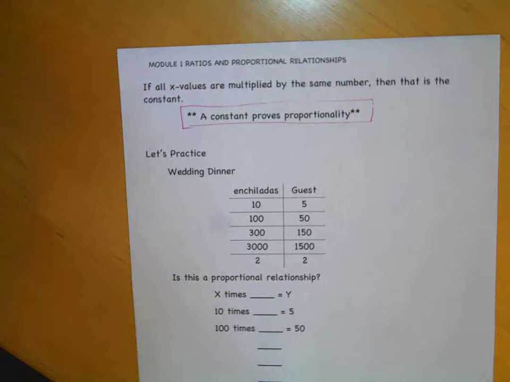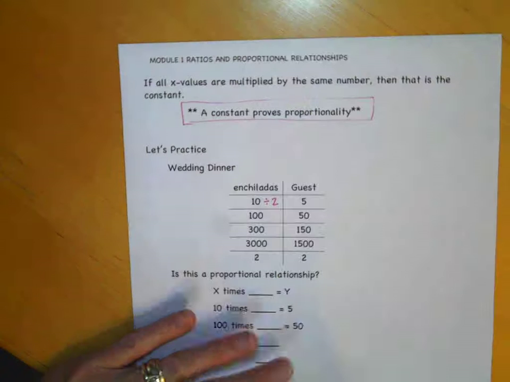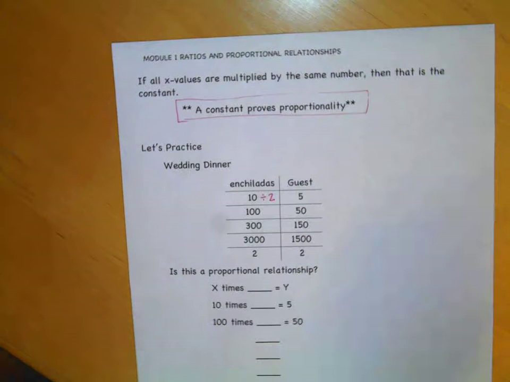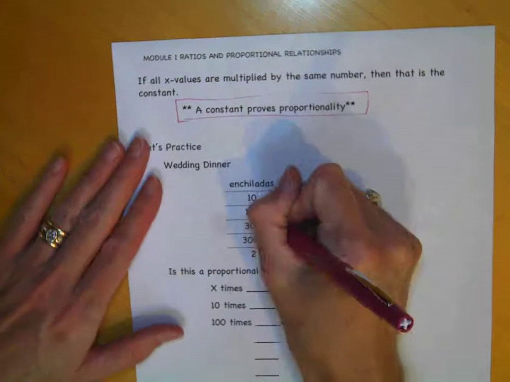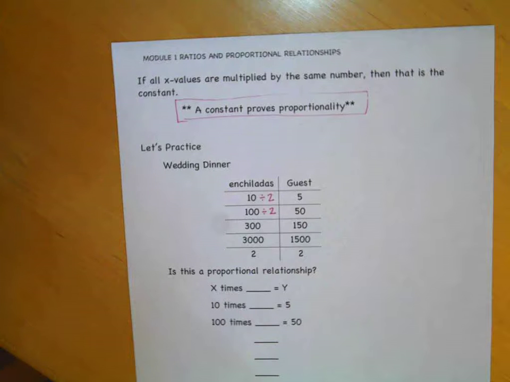10 divided by what number is 5? I'll say it again. 10 divided by what number is 5? If you said 10 divided by 2 equals 5, then you are correct. 100 divided by what number gives you 50? If you said divided by 2 again, you are correct.